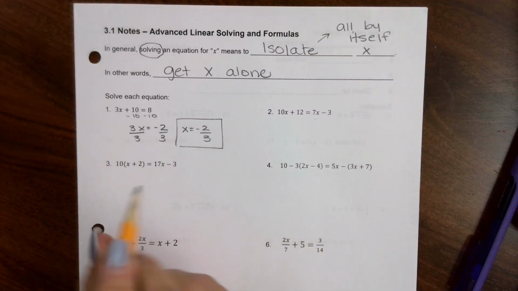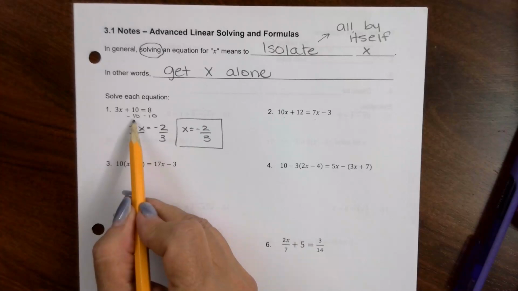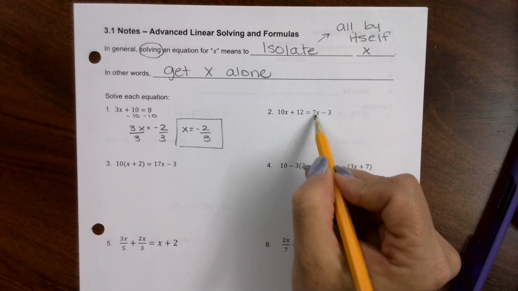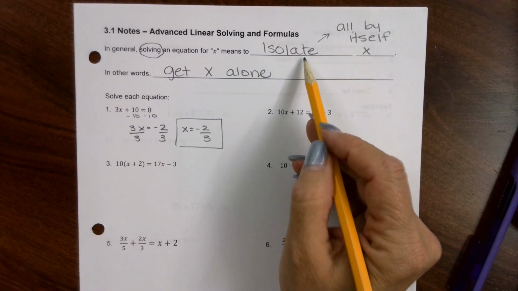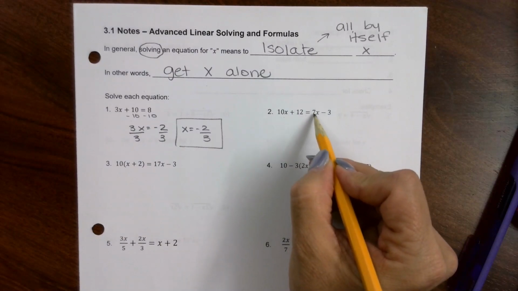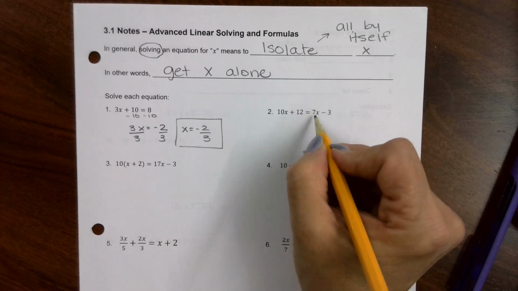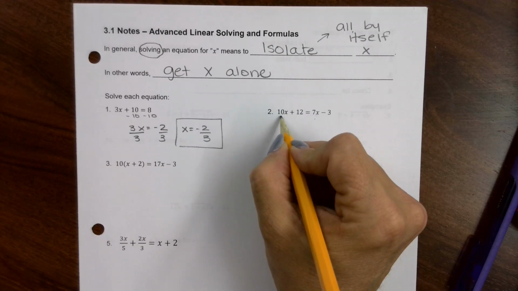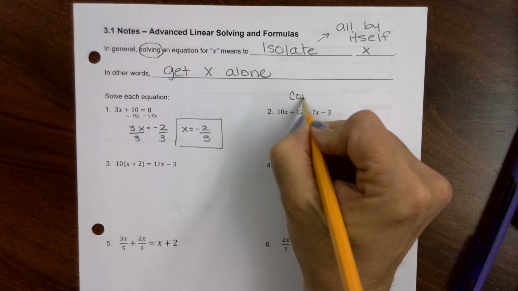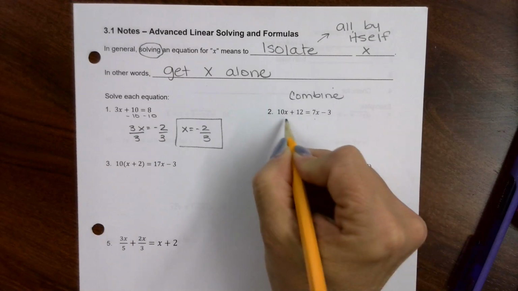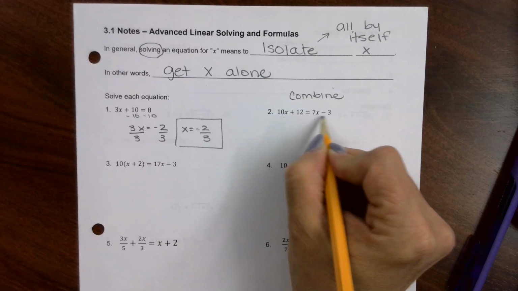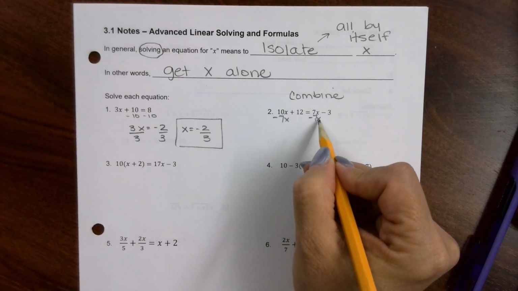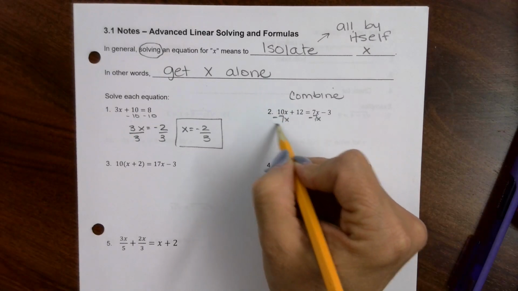Okay, so this one is fairly simple because there's not much that we have to do. But here it starts to get a little more challenging because we have x's on both sides. So when we want to isolate x, we want to get it all by itself. We're going to move our smaller value to the other side. If you had me in pre-algebra, we said bring the baby to the mama. First thing that I want to do is combine like terms. There are no like terms on this side and no like terms on this side, so I'm going to subtract 7x from both sides. The reason why we move the smaller variable is so that this guy stays positive.